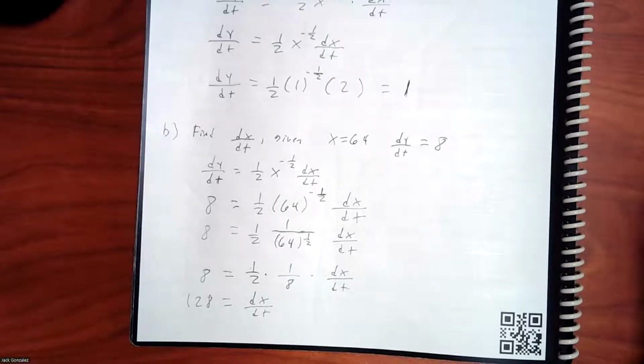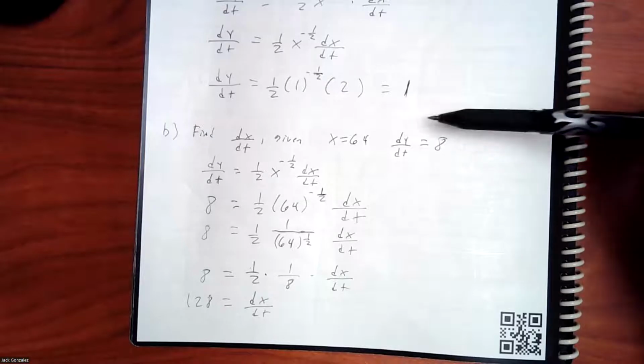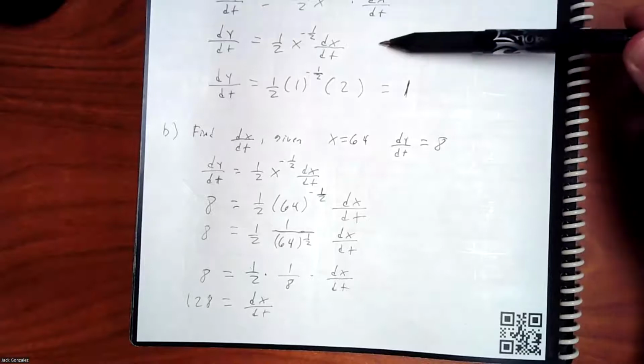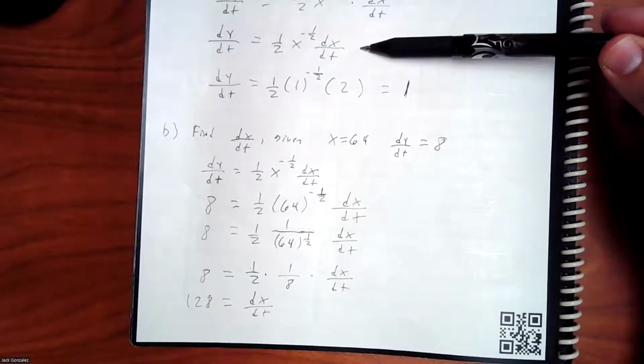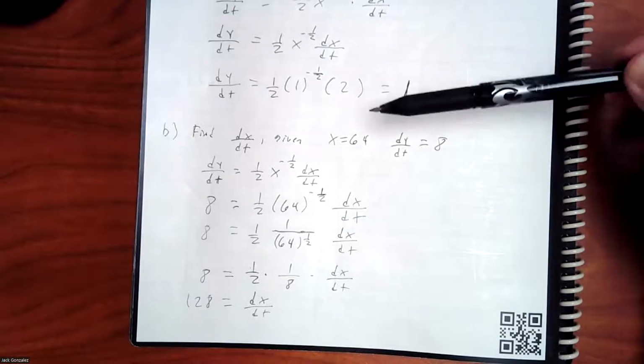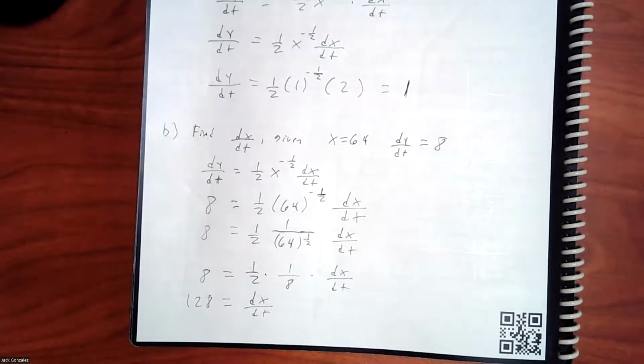Anyway, you see what we're doing, right? We're just plugging in the numbers and solving for this piece. Because once you have the derivative, the calculus part is done, and we're just doing algebra. Plug in the pieces, solve for the missing piece. Any questions on A or B?